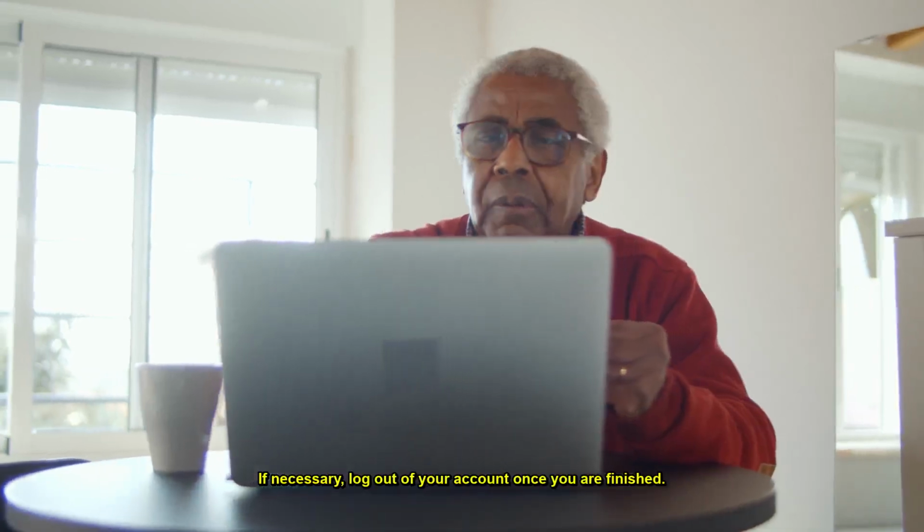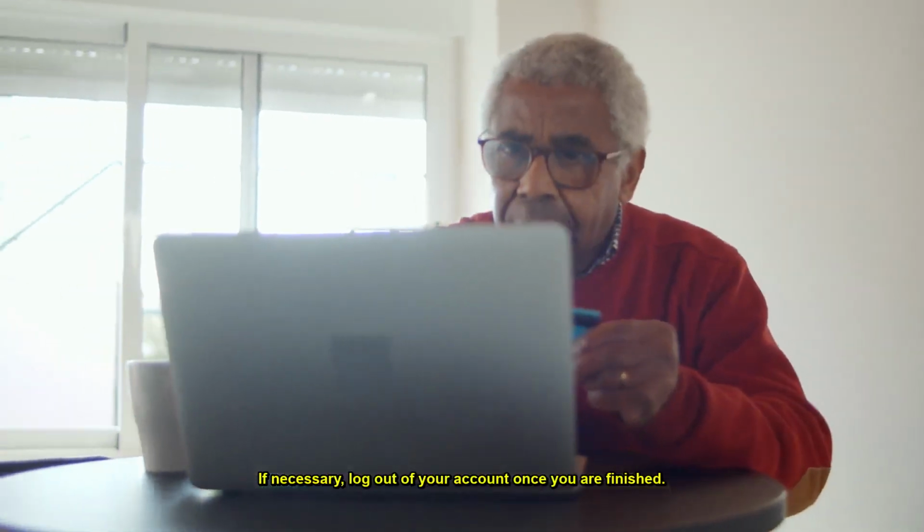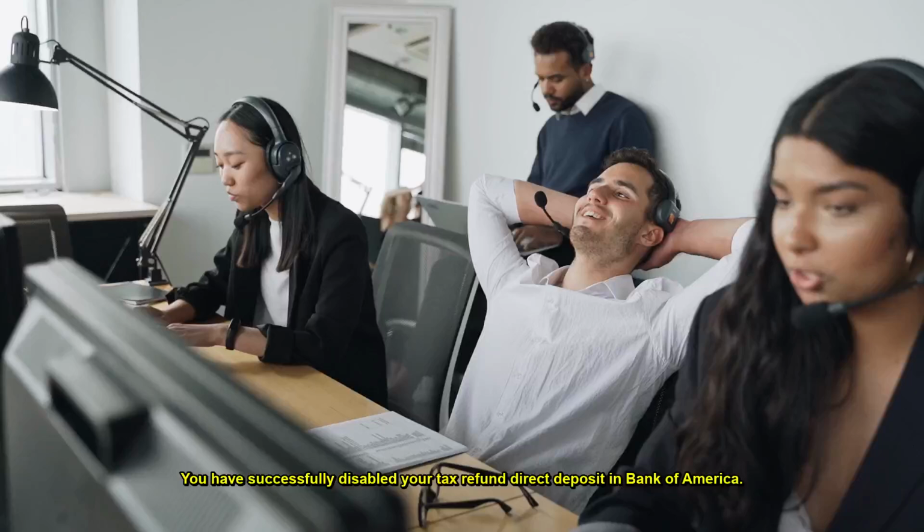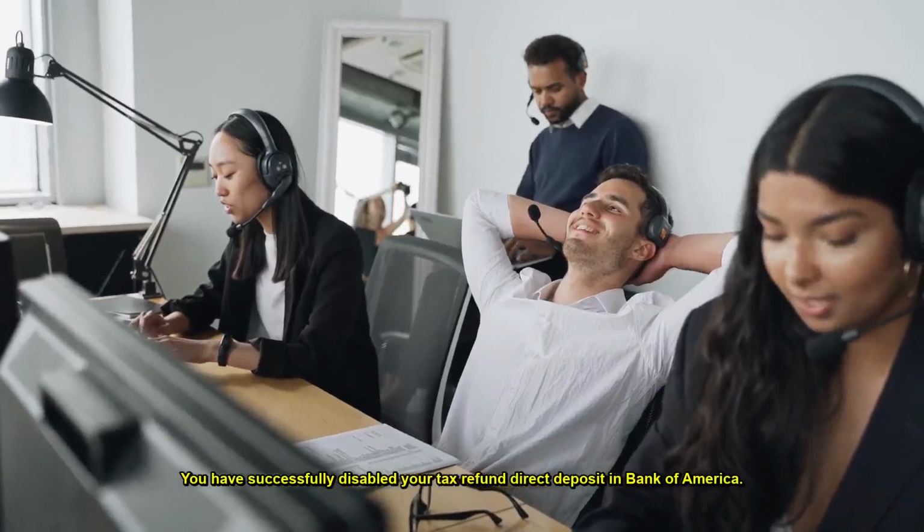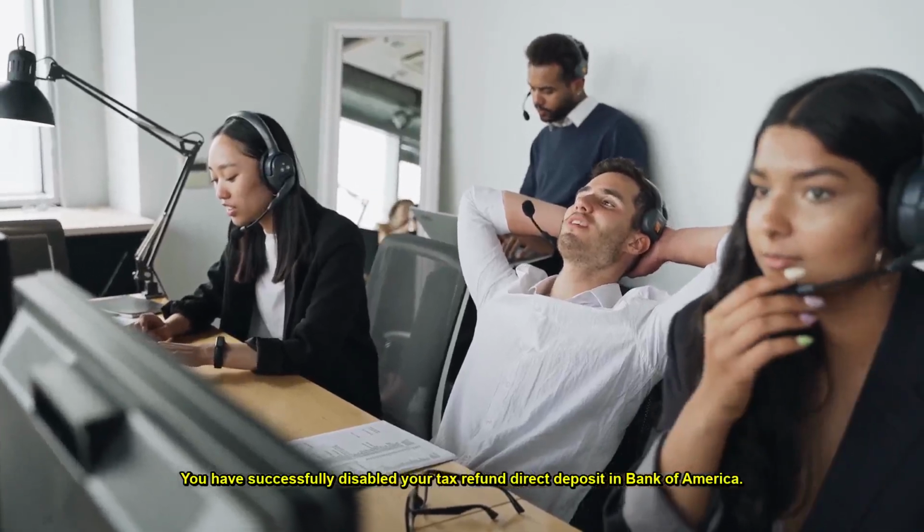If necessary, log out of your account once you are finished. That's it. You have successfully disabled your tax refund direct deposit in Bank of America.